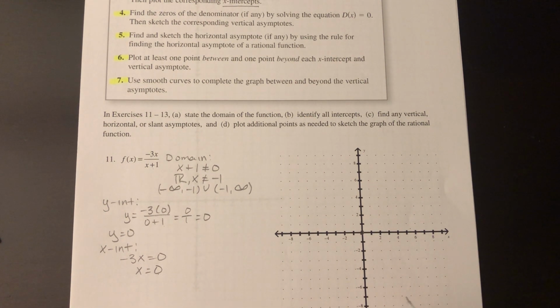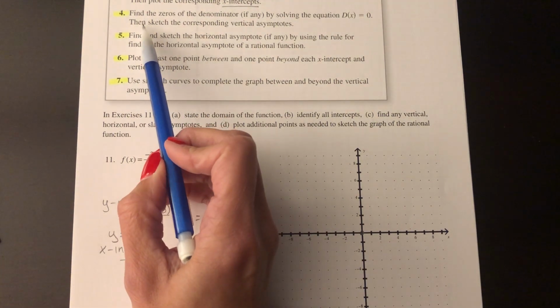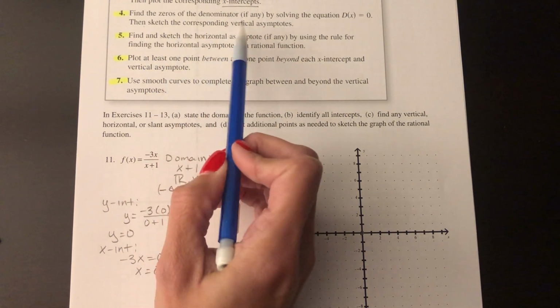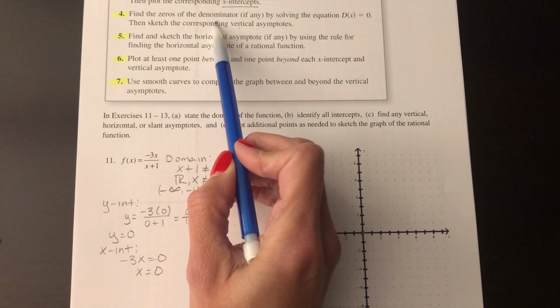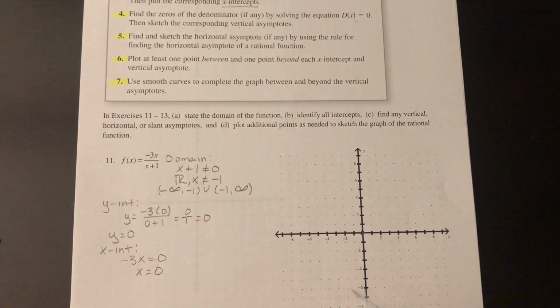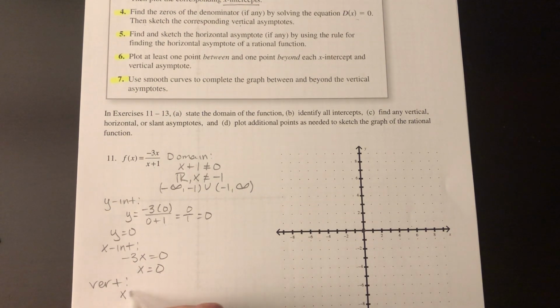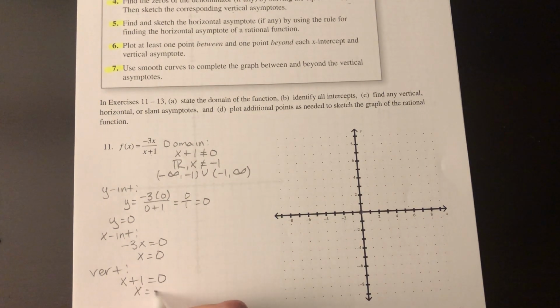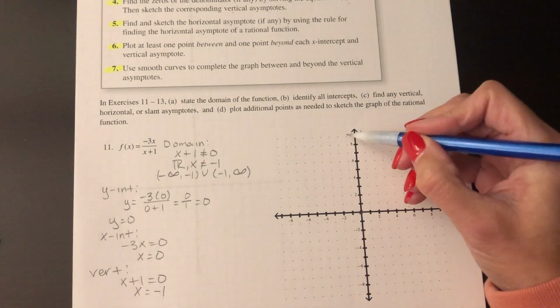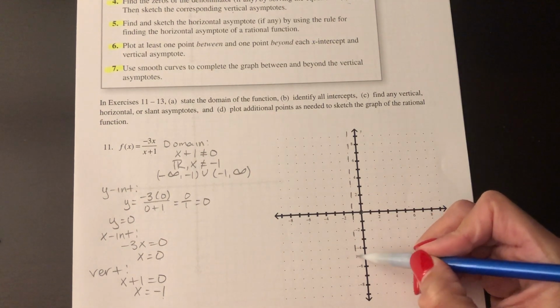Now we can find our asymptotes. So our vertical asymptotes, we learned this yesterday, is found by setting the denominator equal to 0 and solving for x. So our denominator is x plus 1. Set it equal to 0. So x equals -1. That is our vertical asymptote. So we're going to go ahead and mark that on our graph here.